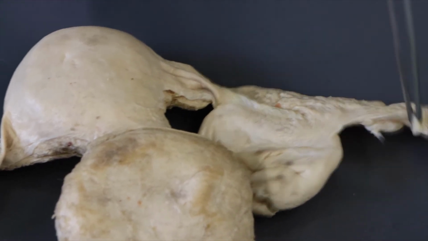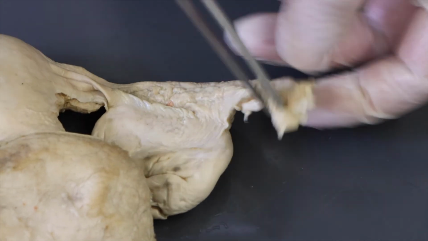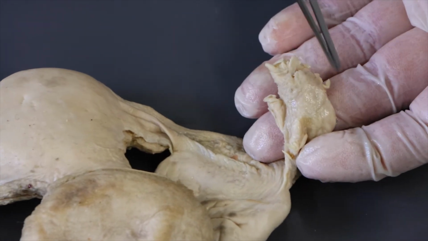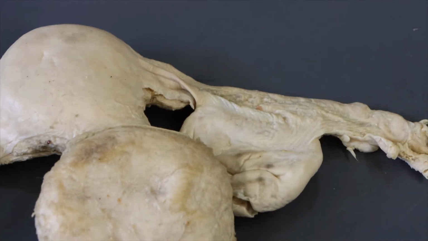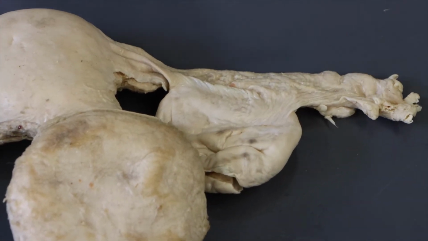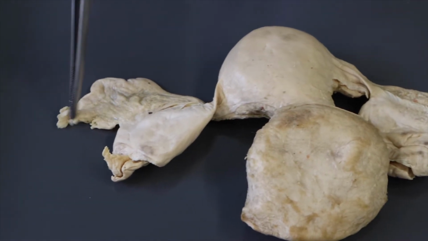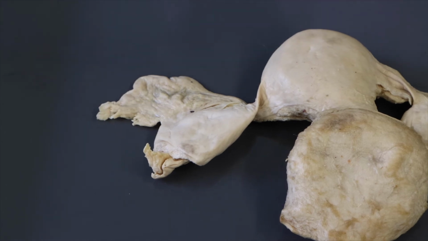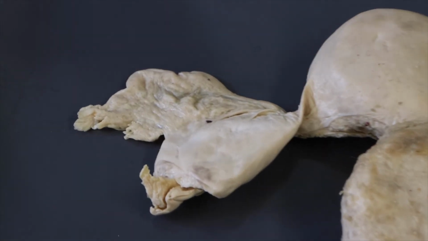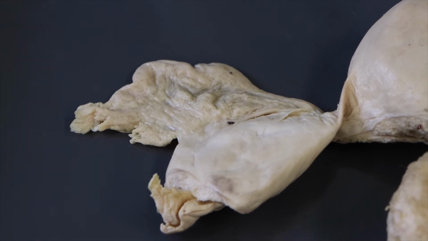And here is the infundibulum, and it has these finger-like processes located on the infundibulum. And here is the other side. You can see these processes very nicely: the tubal fimbriae, and one of them, which is the longest, is the ovarian fimbria.